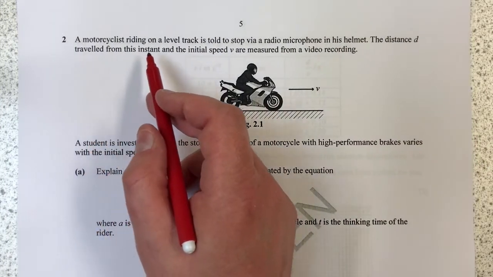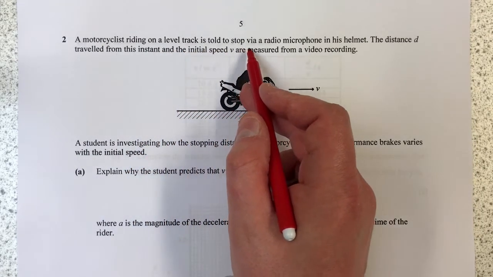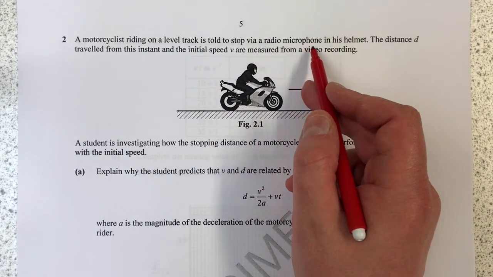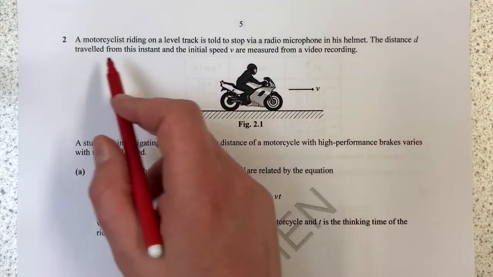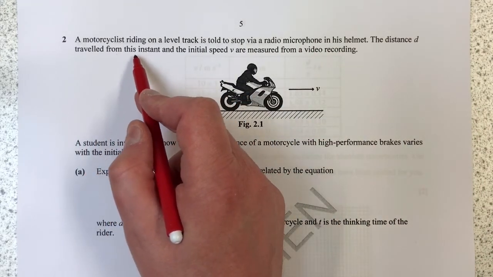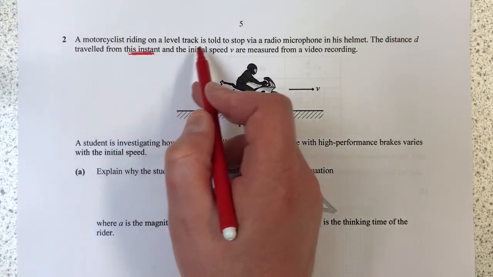A motorcyclist riding on a level track is told to stop via a radio microphone in his helmet. The distance d travelled from this instant. Okay, from this instant told.